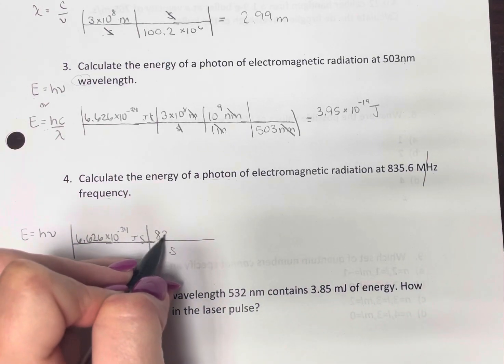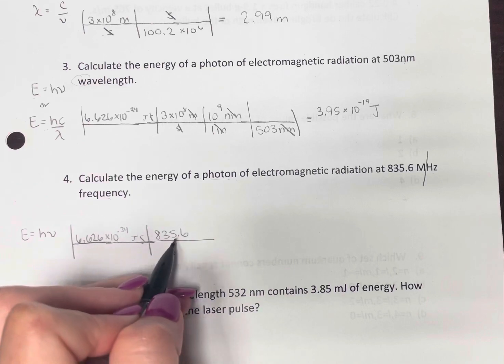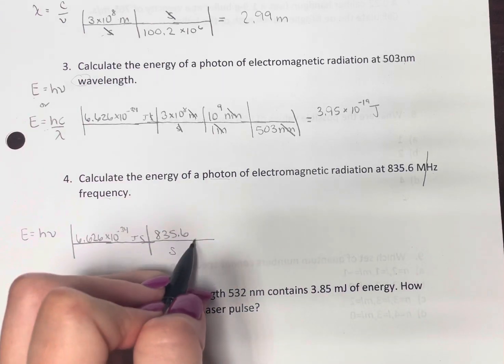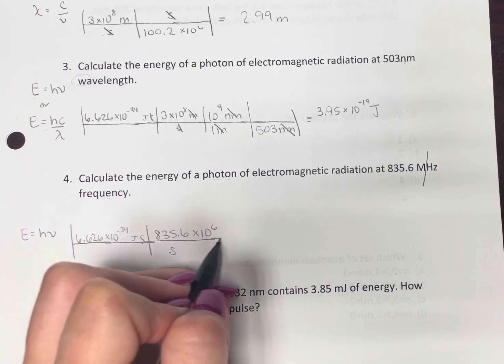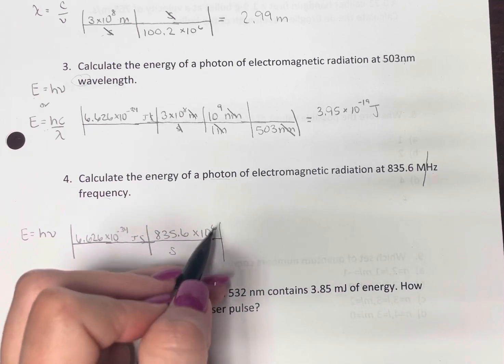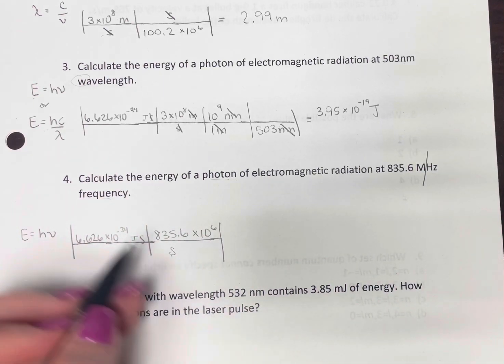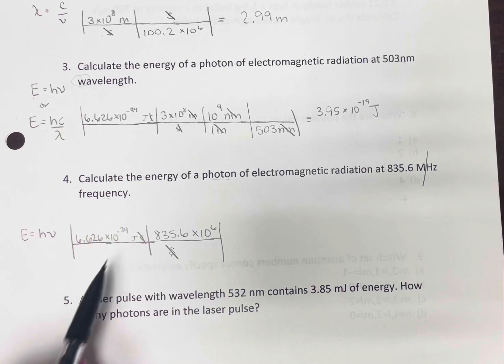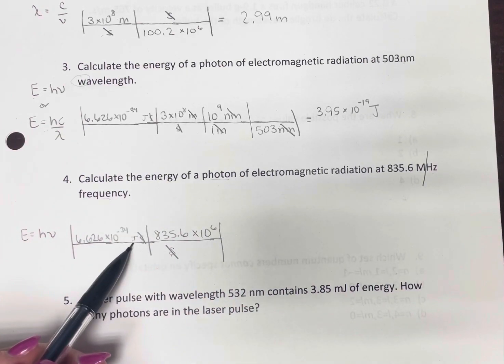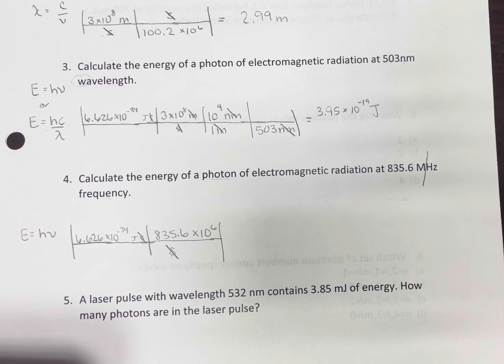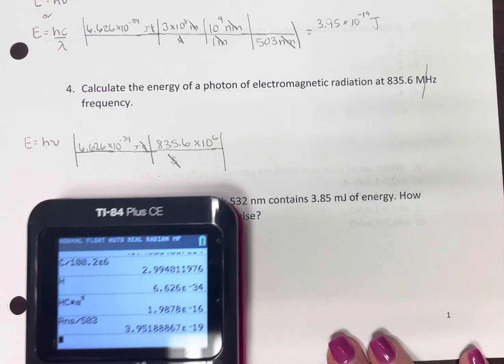So let's write our number, 835.6. Capital M stands for mega. Mega means million, so just put times 10 to the 6th. There's no unit on that because the unit goes in the bottom to cancel it out. Final unit of energy should be joules, and it is. So don't make it more complicated than necessary.